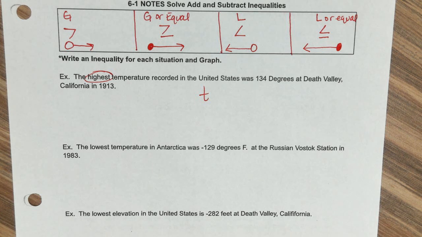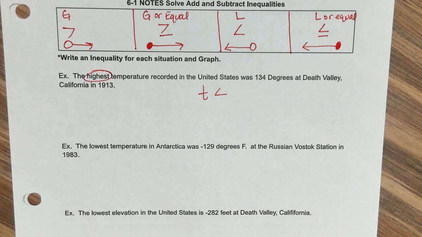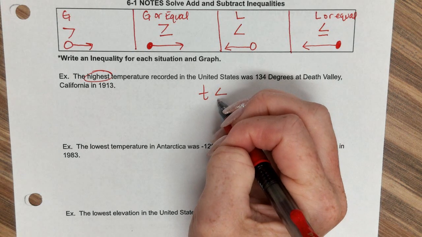Don't just put a greater than sign because highest means greater. The highest temperature was 134. So would anything go above it or does everything have to be below it? Below it. Because the highest was 134. Did it reach 134? Yes, so what should this also have?